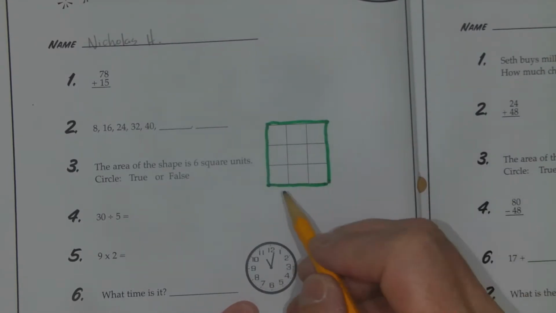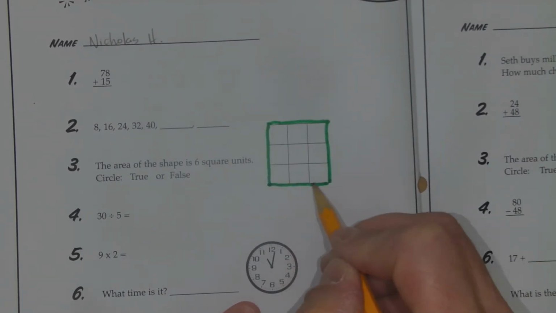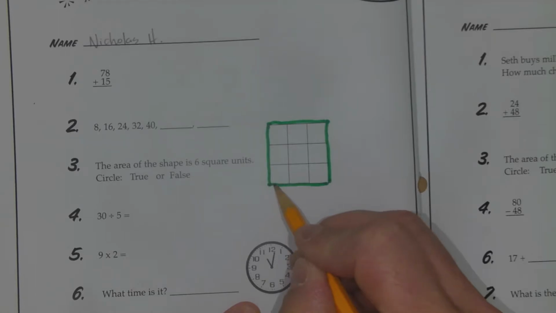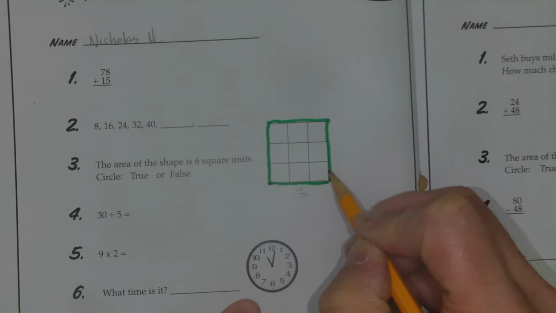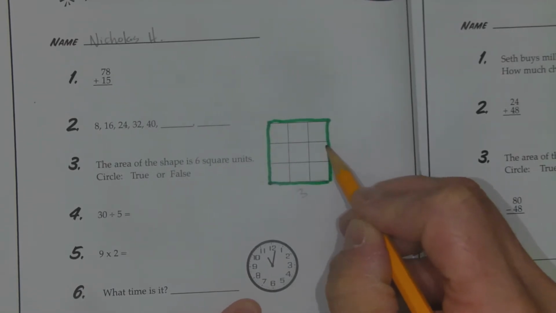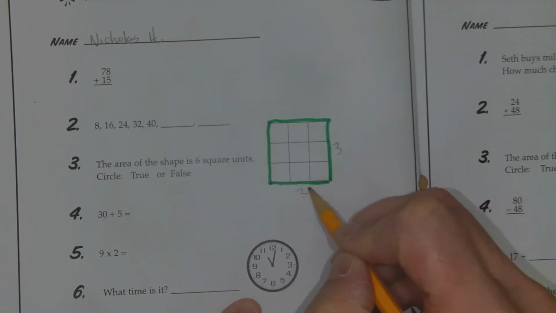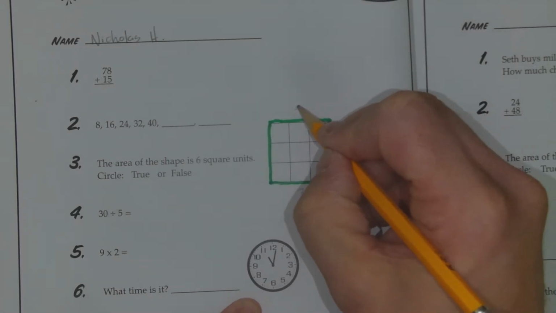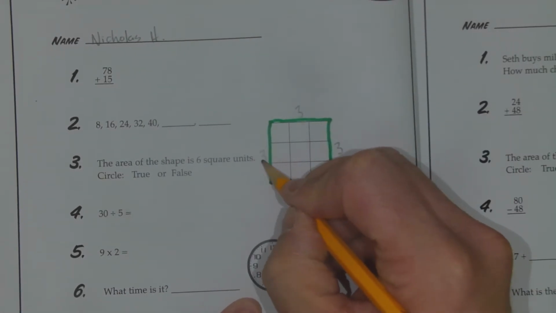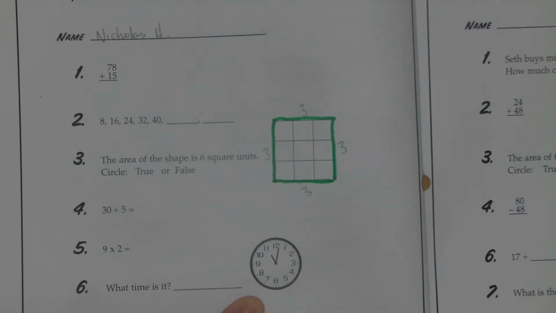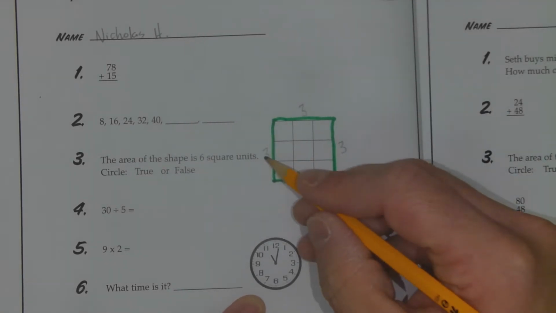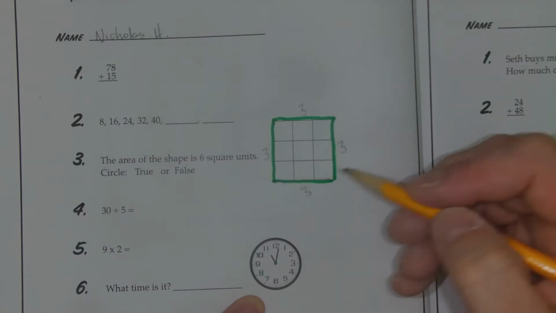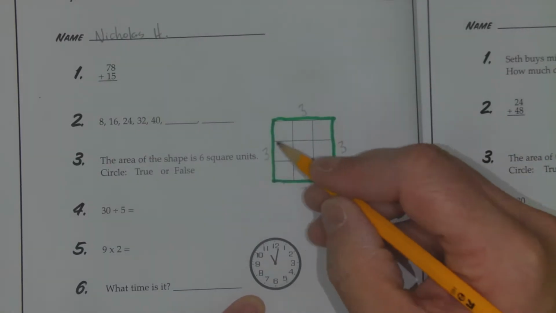If I look at this shape, it's cut into equal squares. So my length of this side is 1, 2, 3. My length of this side is 1, 2, 3. And because it's a square, I know that this side is going to be 3 and this side is going to be 3, because it's a square and because I can see it with my eyes. Now, if I were looking for the perimeter, I would say 3 plus 3 plus 3 plus 3, or I would count by threes and say 3, 6, 9, 12.